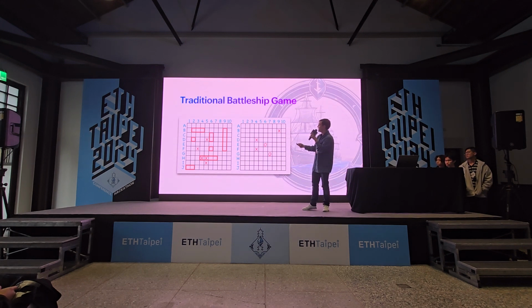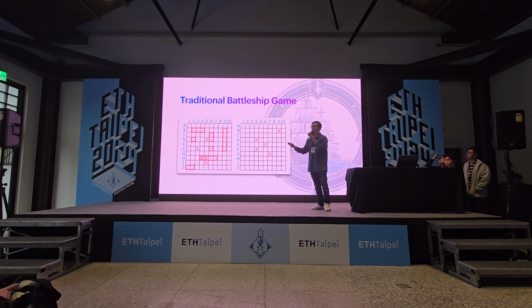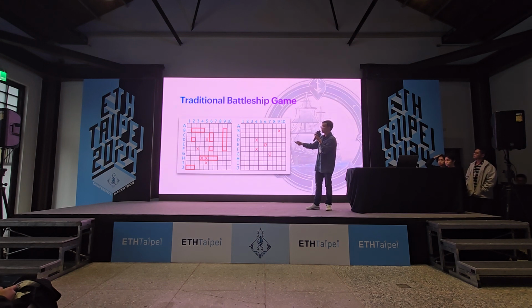They don't know the disposition of the ships of their opponent, and they take turns blindly hitting the grid of their opponent, and whoever sinks all the ships of his opponent first wins. So this is how this plays out.